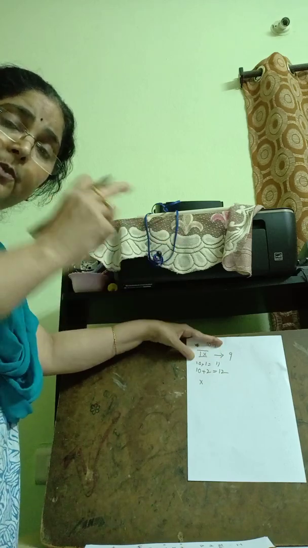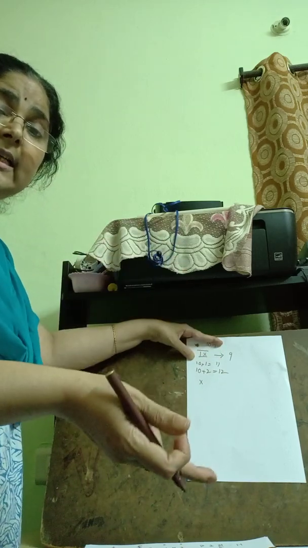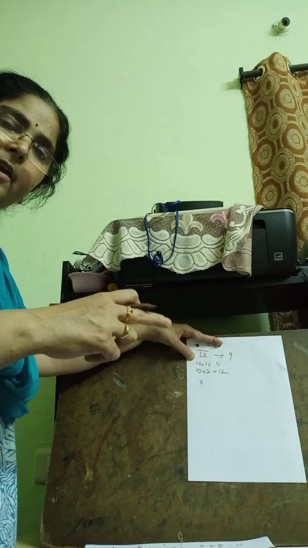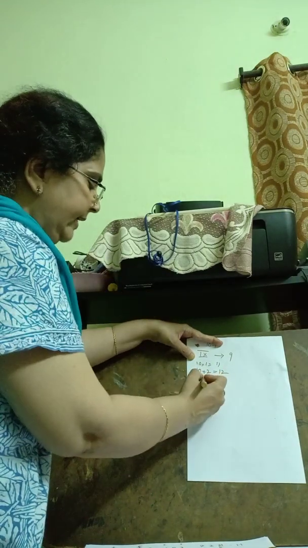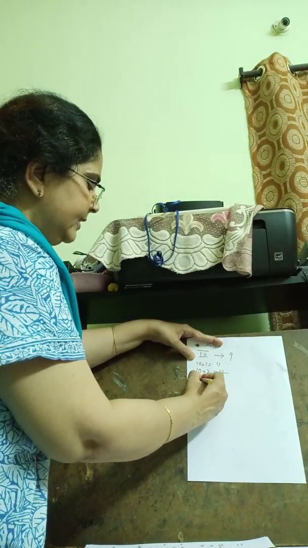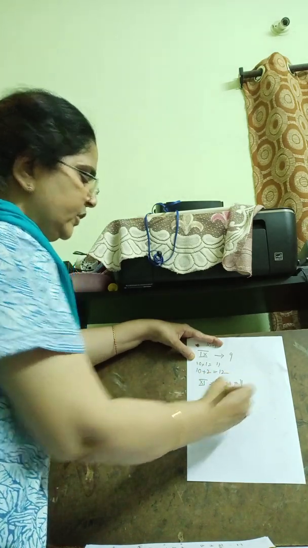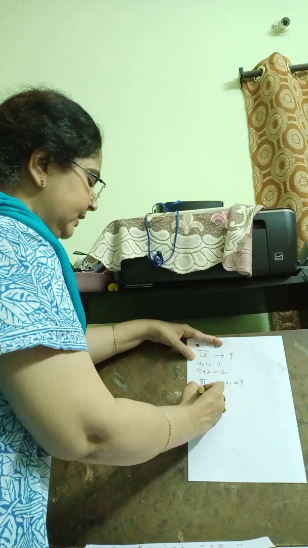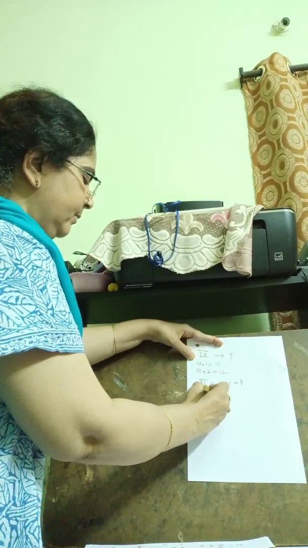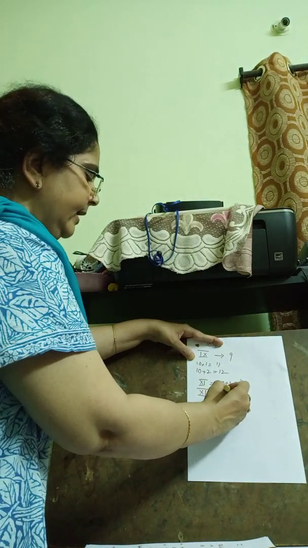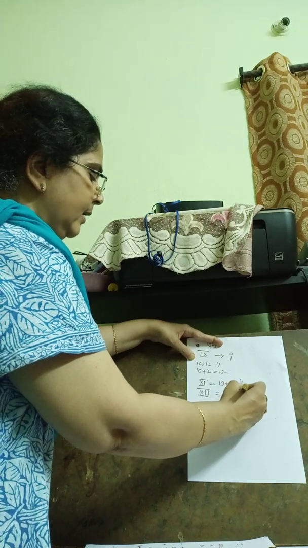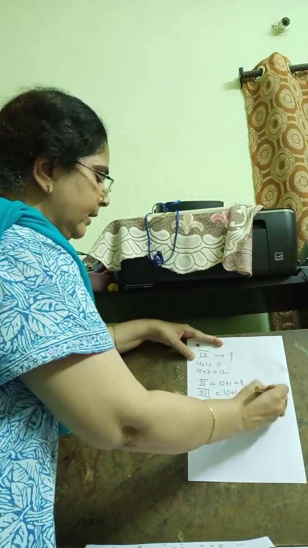If you put a smaller number to the right hand side of the bigger number, then you can add. So right side I am keeping. This is 10 plus 1. 10 plus 1 is how much? 11. Same way, this is 10 plus 1 plus 1 is equal to 12.